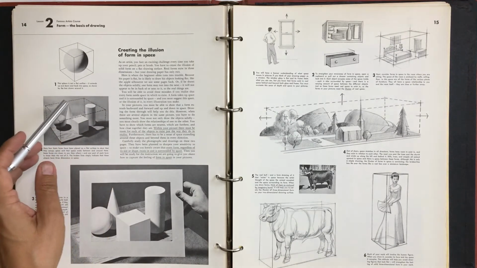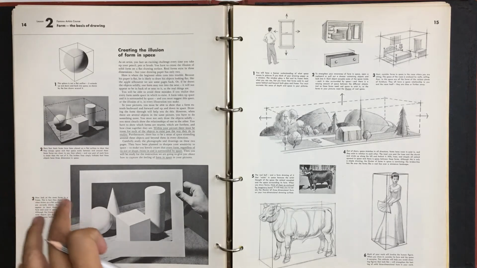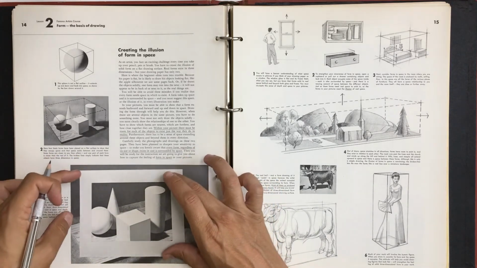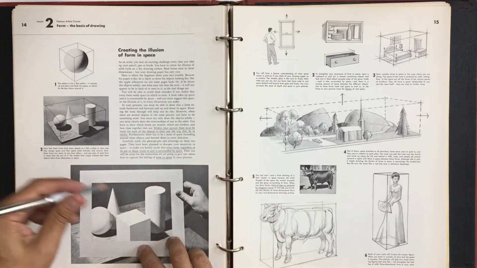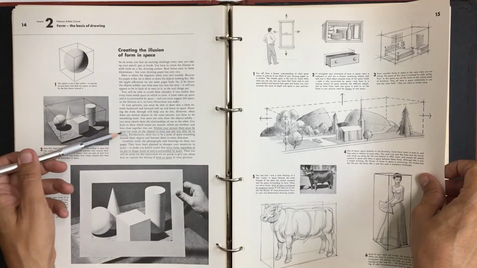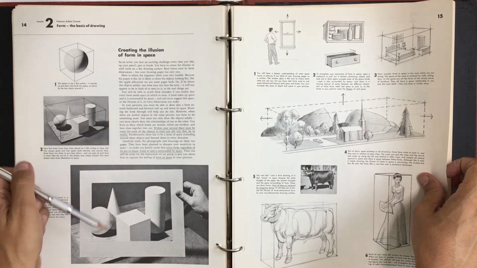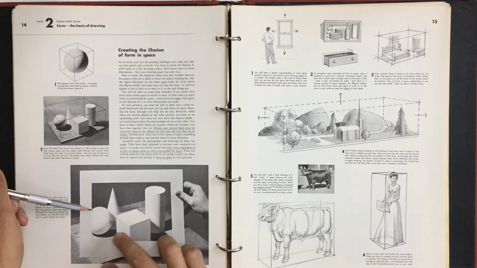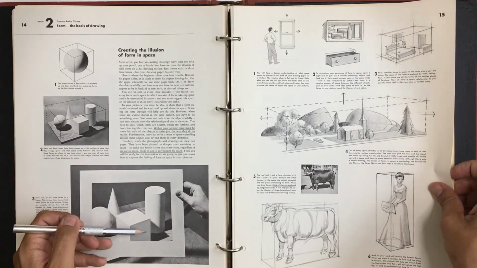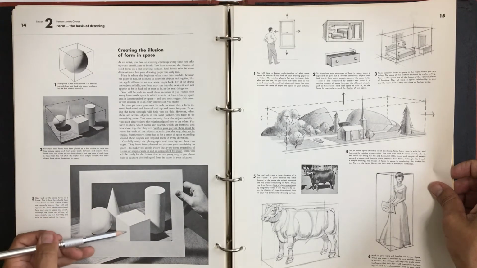So, creating the illusion of form and space. Now we're talking about using the picture plane, using your framing device to decide where they are in space. Within your picture, there must be room for each of the objects to exist just the way they do in reality, right? So the positioning of those objects is important. And then you would draw through this, draw through that, draw that across, draw these things over like that.